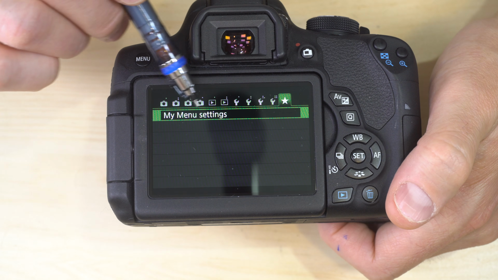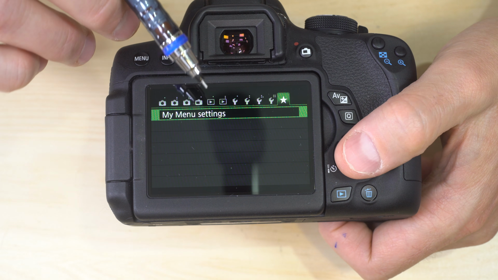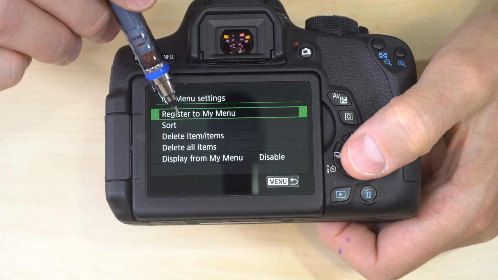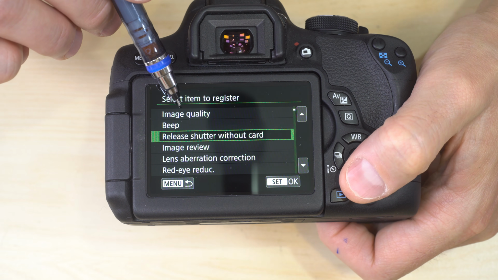My menu settings, this is a menu you can set up with the functions that you use most often. So we're going to go in here, and you can register something to My Menu.